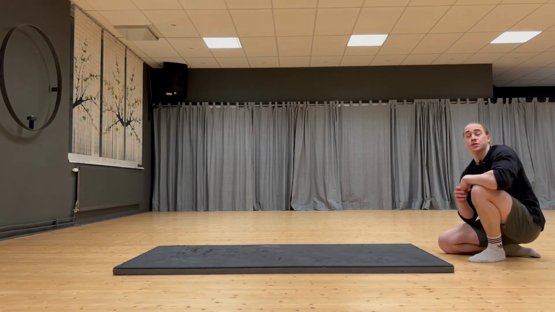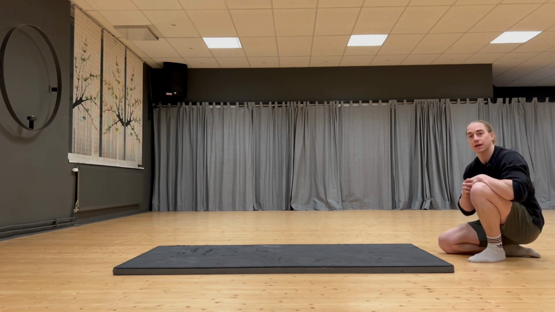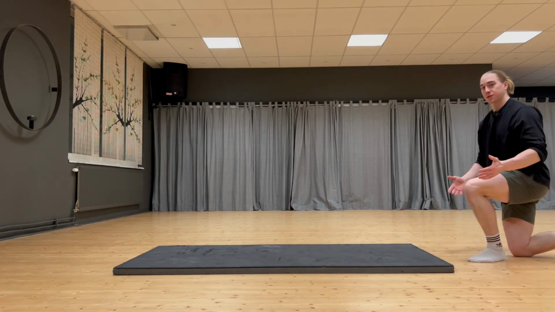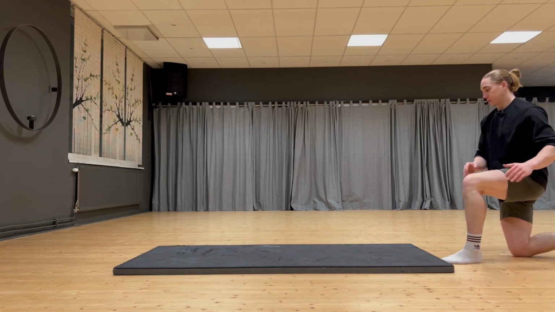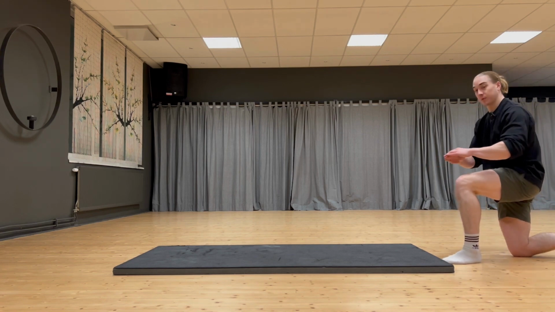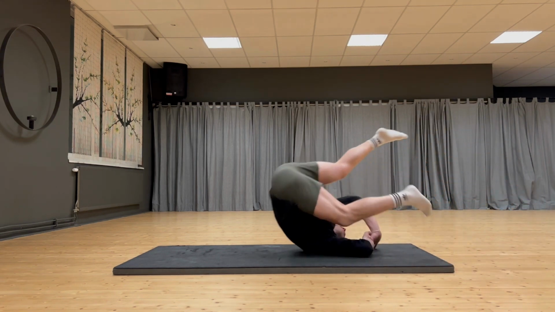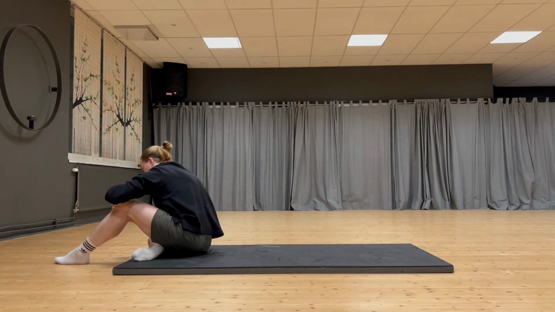And from here we can start to raise the level that we're entering from. This was more of a floor level entry. Now we can come upwards and maybe start from a lunge position and try to enter the floor from here. Push off, receive, and roll.